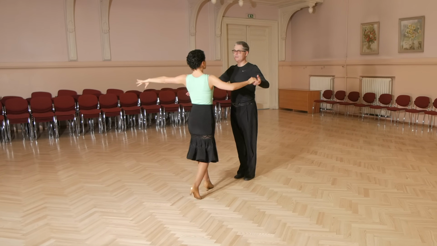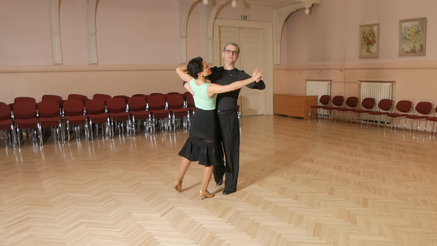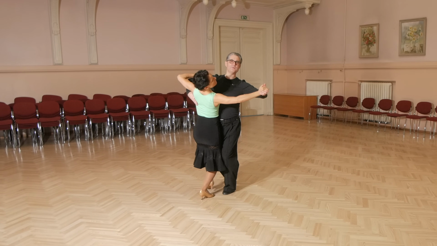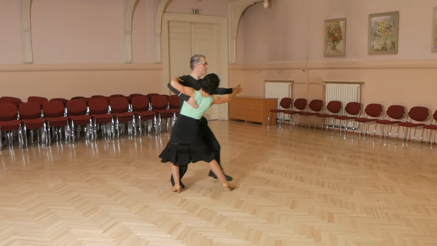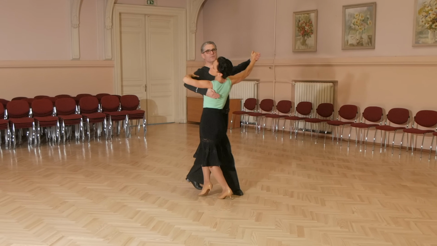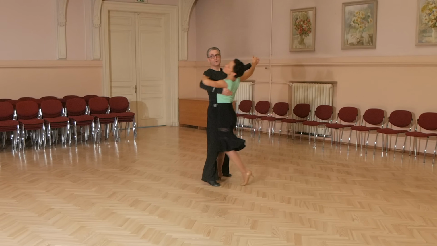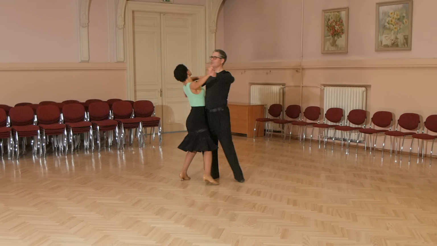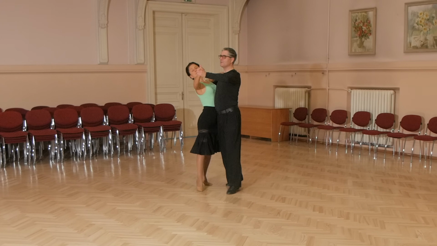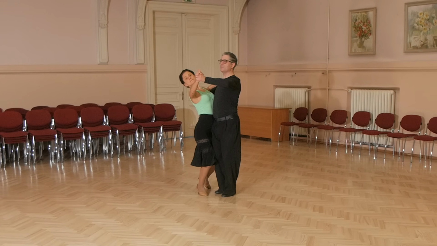Let's look again. Lady's steps. She starts with left foot, forward, to side, back in CBMP, forward, step outside partner, close, forward, to side, brush, and diagonally forward in promenade position.